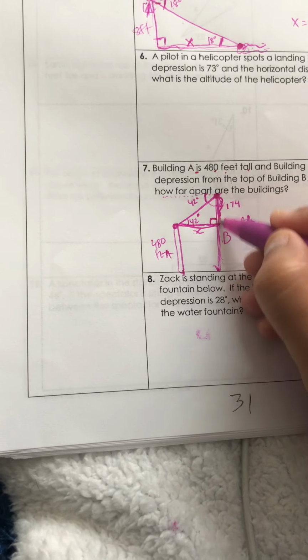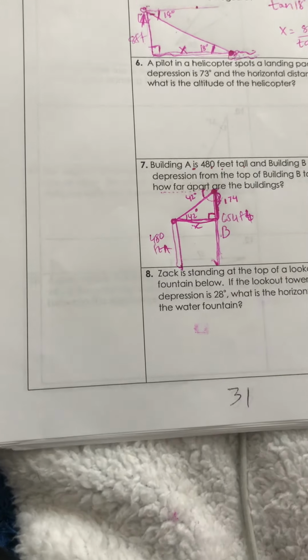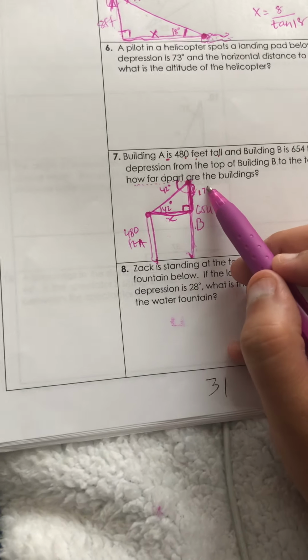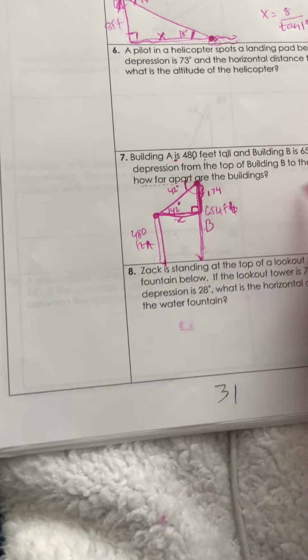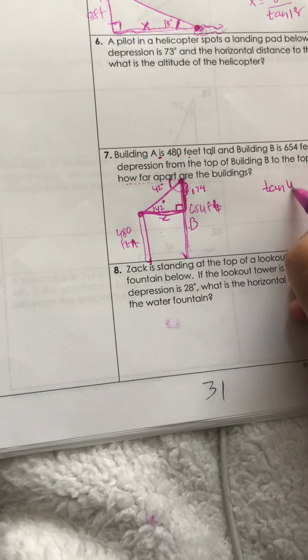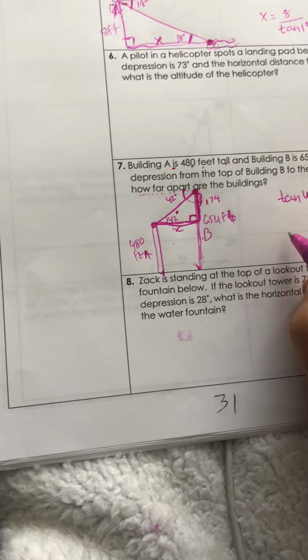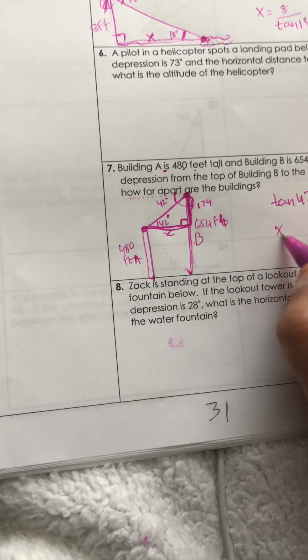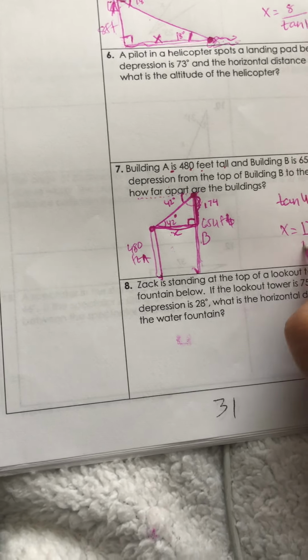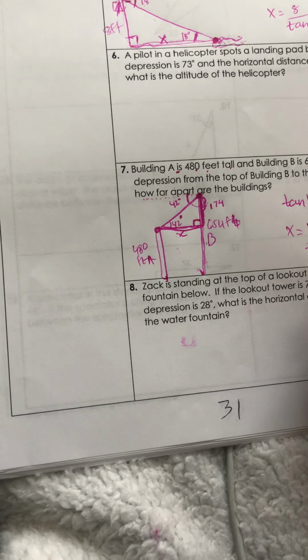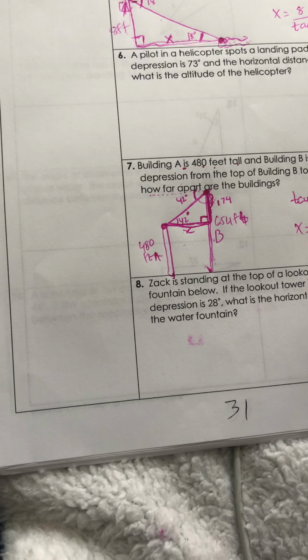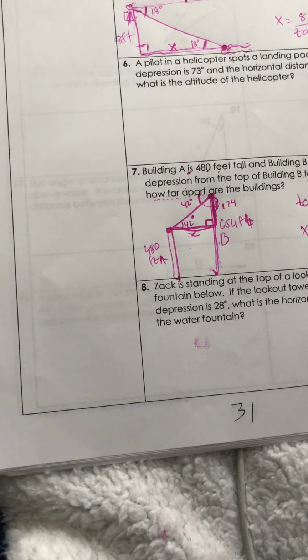So this length is 174. So with the angle, opposite and adjacent, I'm going to use again tangent of 42 degrees, opposite over adjacent, to find x. I get x equals 174 over tangent 42 degrees. I get x equals 193.2 feet.